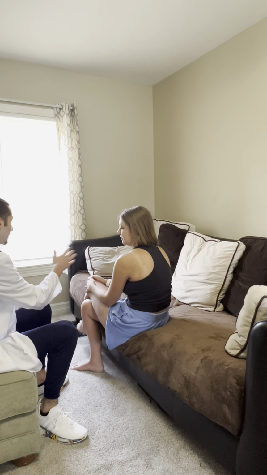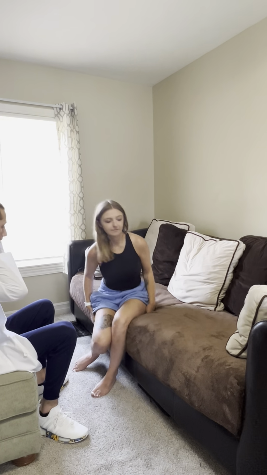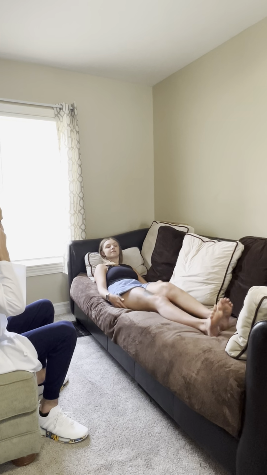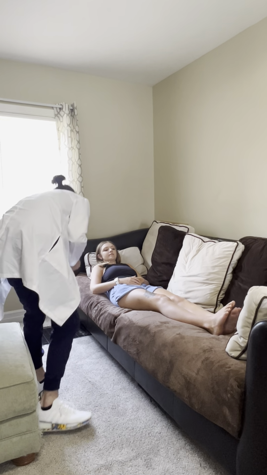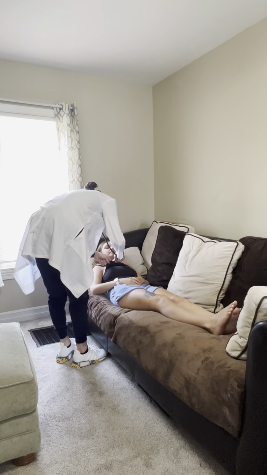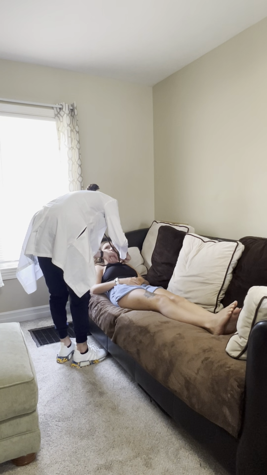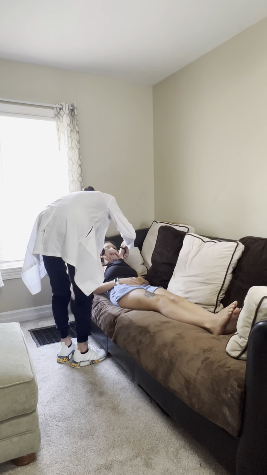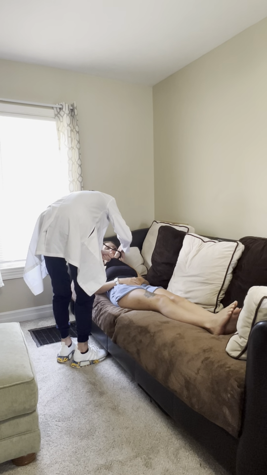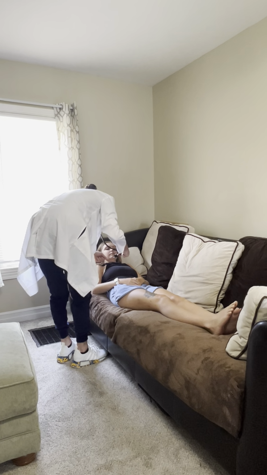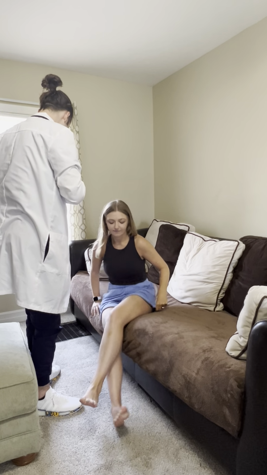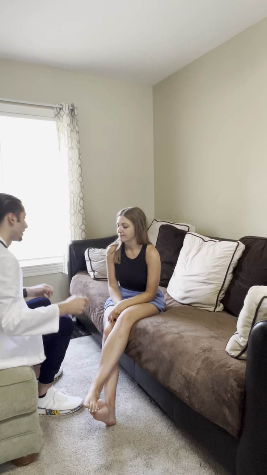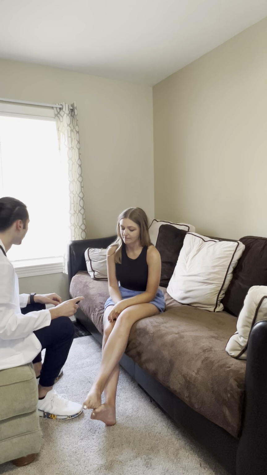Next, Abby, I'm going to go ahead and have you lay down. Go ahead and put your head up here for me. And we're going to assess your anterior. Excellent. All right, you can go ahead and sit back up. Your chest assessment revealed no abnormal findings or findings that would be concerning.